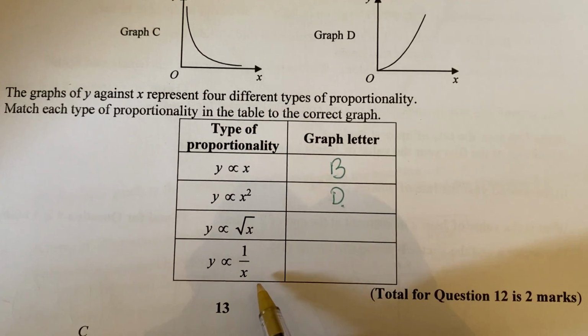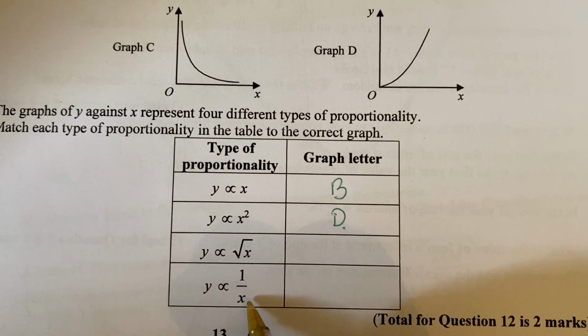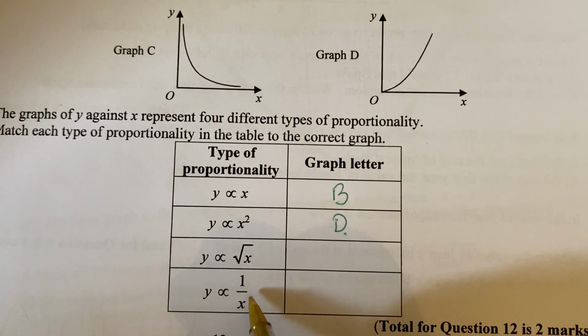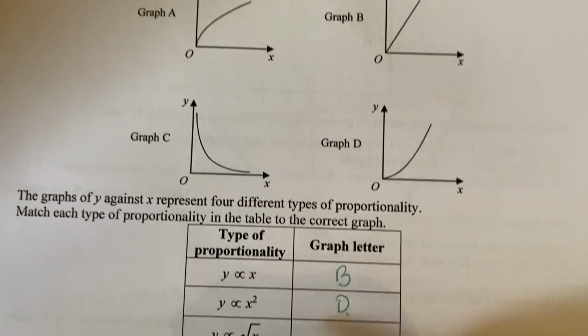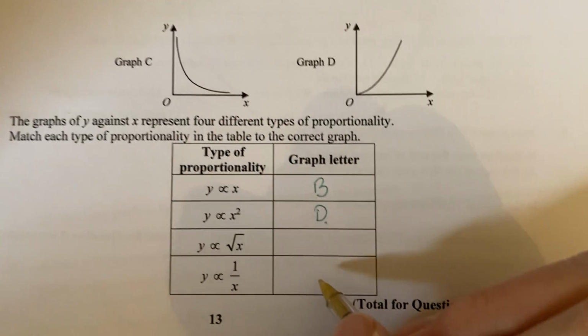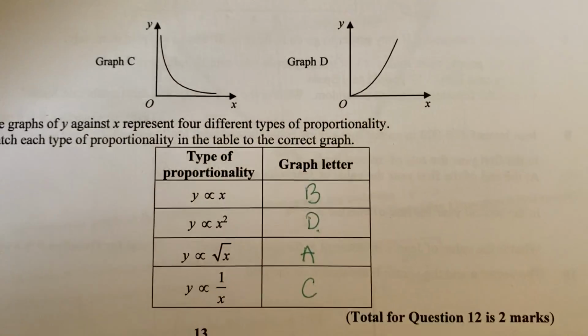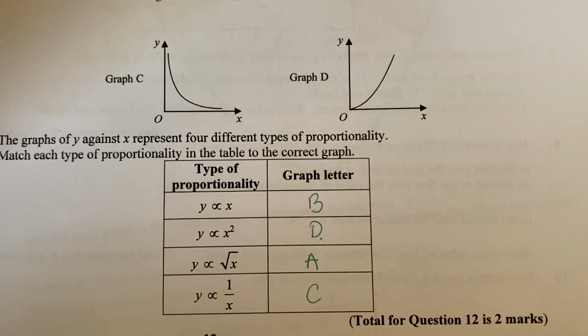Let's do this one. Because if I remember, this is a reciprocal. When x is a very, very large number, like 100, that's 1 100th. That's a very small number. So when x becomes very, very big, y becomes very, very small. So you can see that is C. And by deduction, that must be A. I'm going to leave it there on that one.